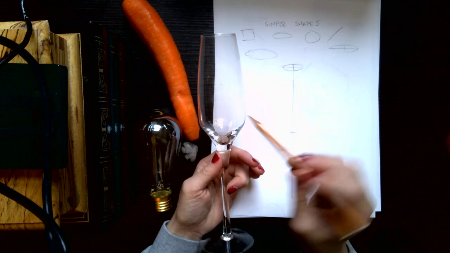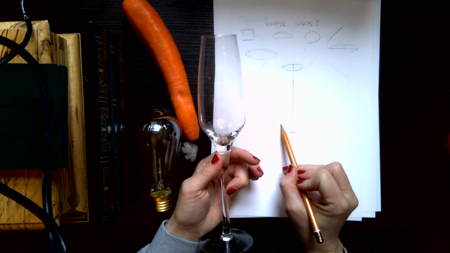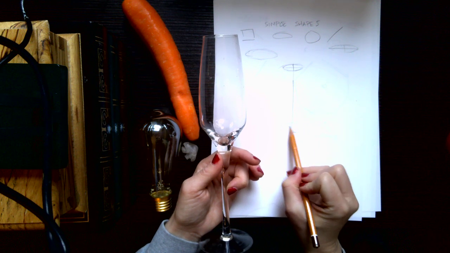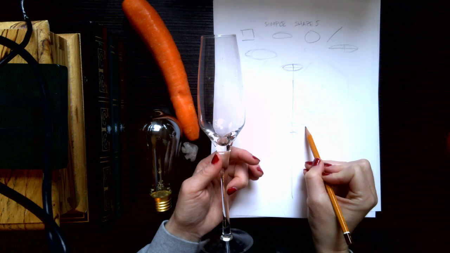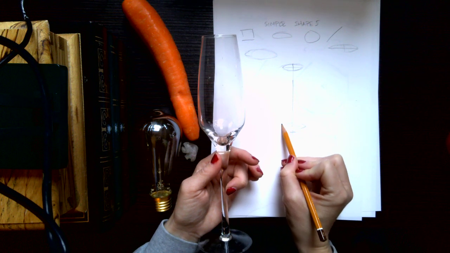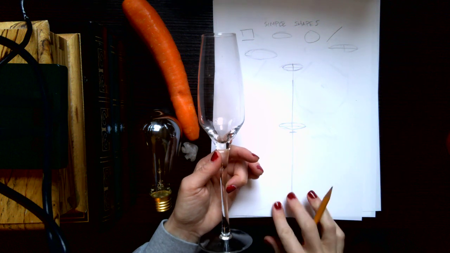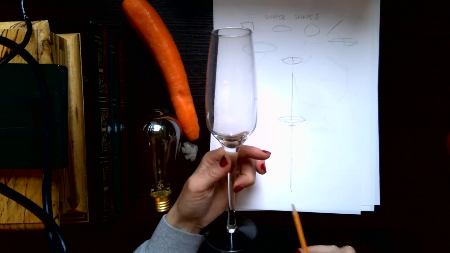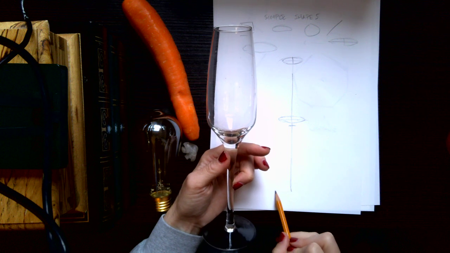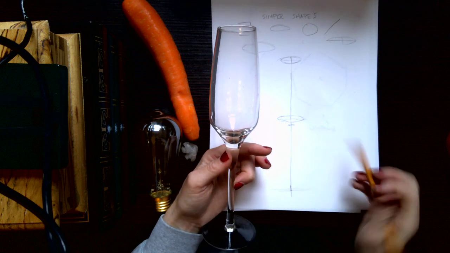Then here, I know it's a bit difficult to see, but if there was water in this, I'd also have an oval, a very narrow one, coming down here. And of course, an oval at the base of my paper, showing where the base is going to be.